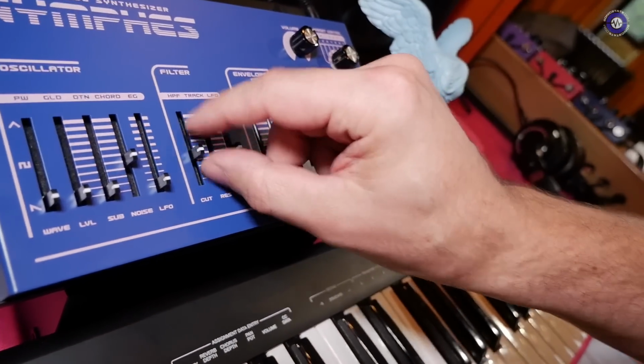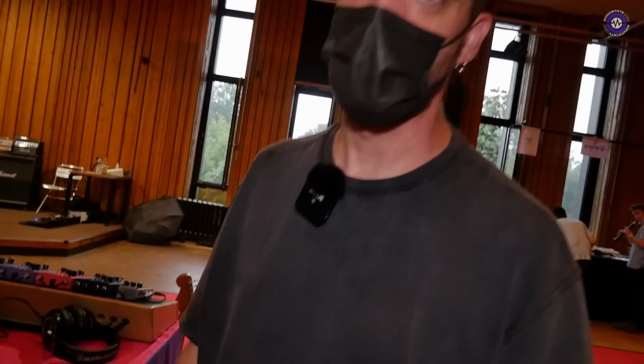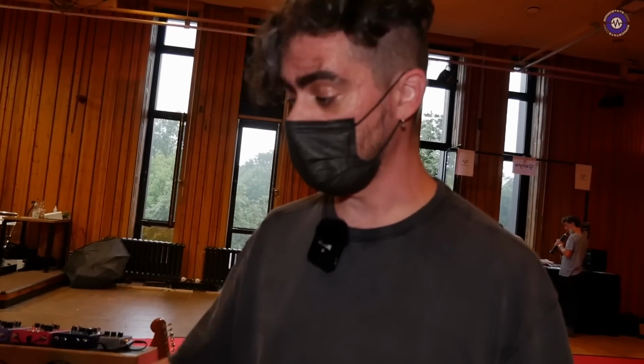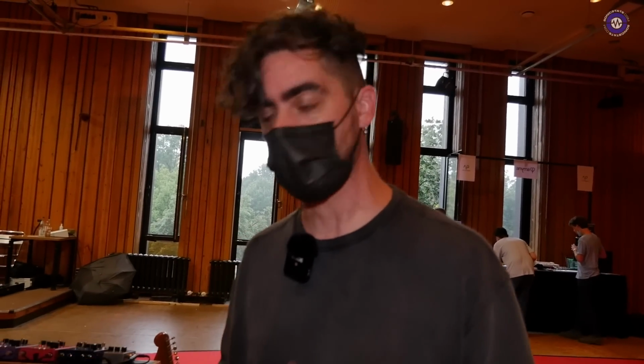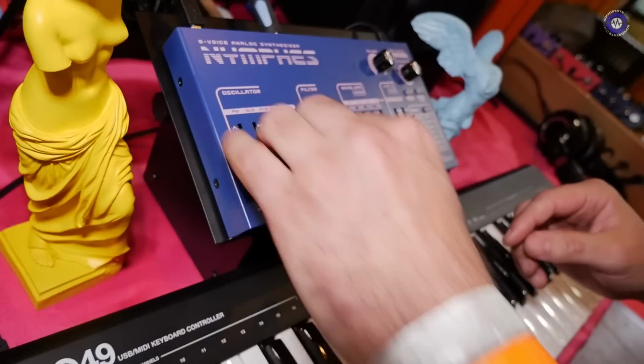So do we have filter per voice as well? Yeah, of course. It's 6 filters per voice, of course. And you also have accurate filter tracking, so you can play with the filter. Let me demonstrate that. All off.